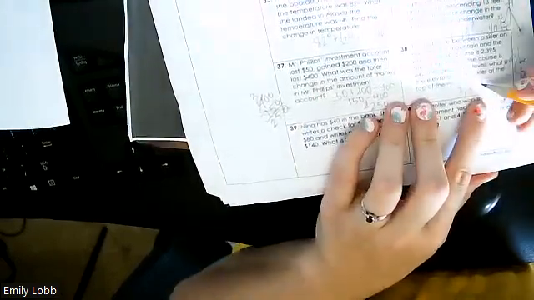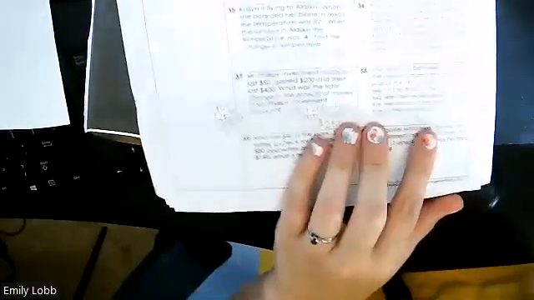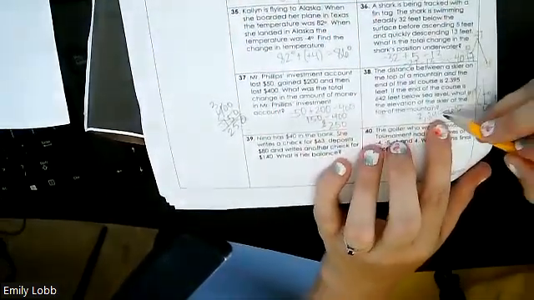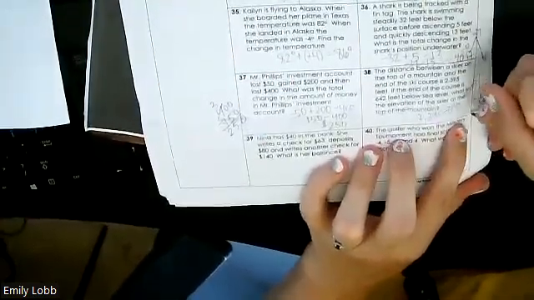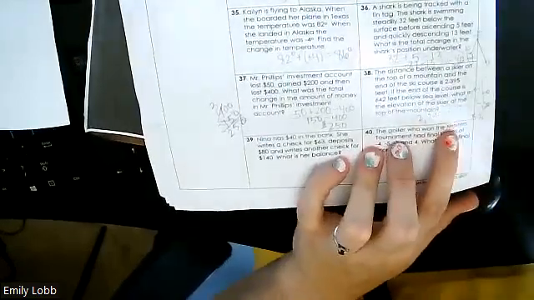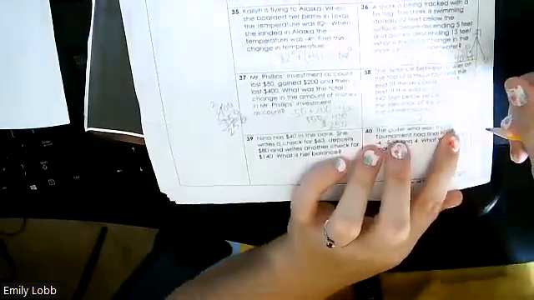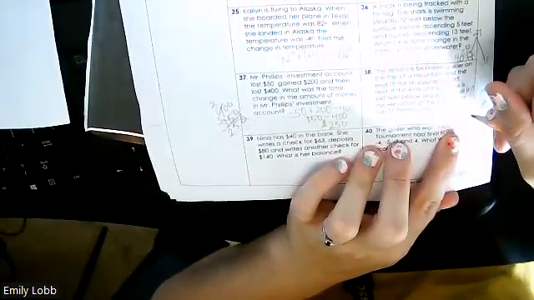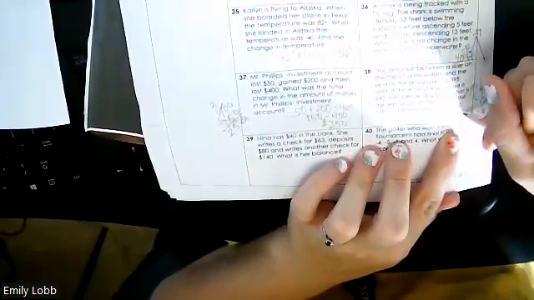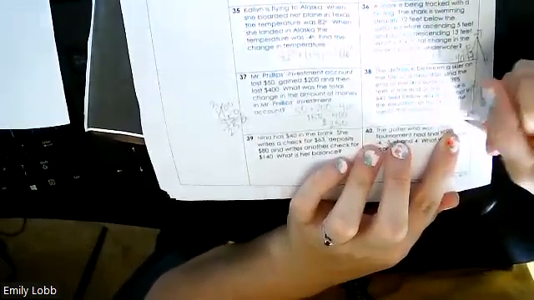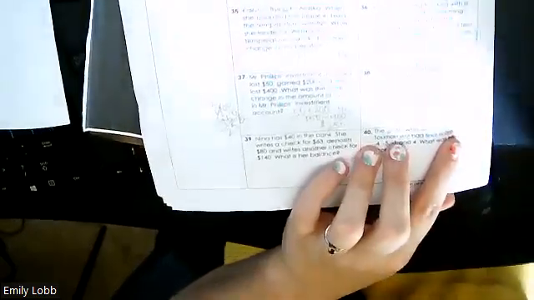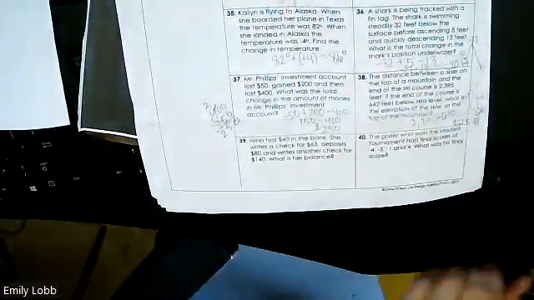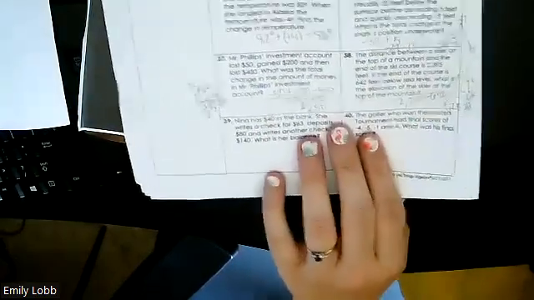So we have to subtract 642 from it. 5 minus 2 is 3. 9 minus 4 is 5. 23 minus 6 is 17. That one wasn't that fun. 1,753 feet. Yeah, this side over here is a little harder to see.